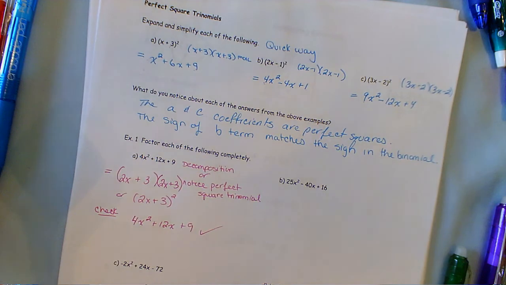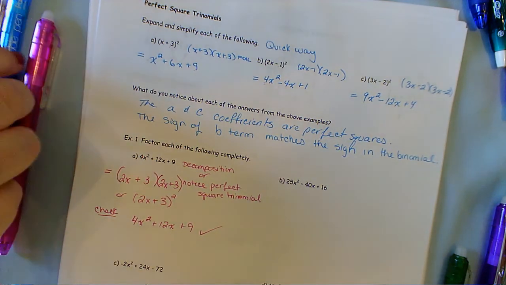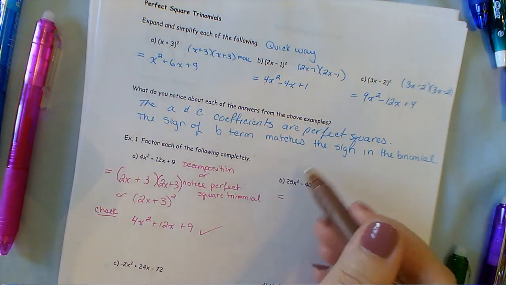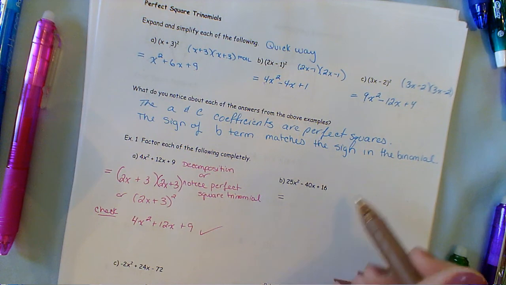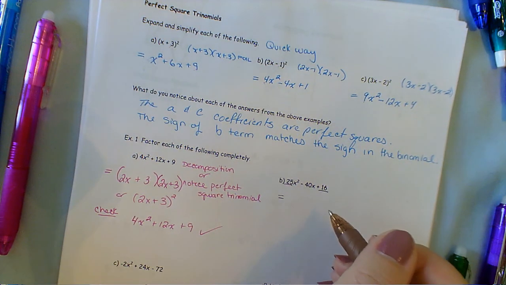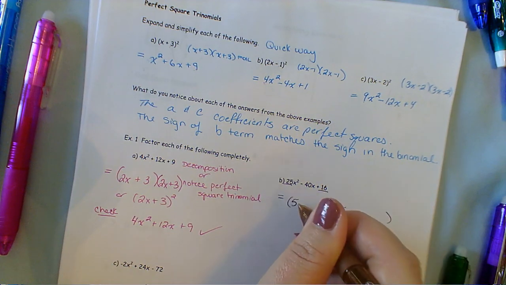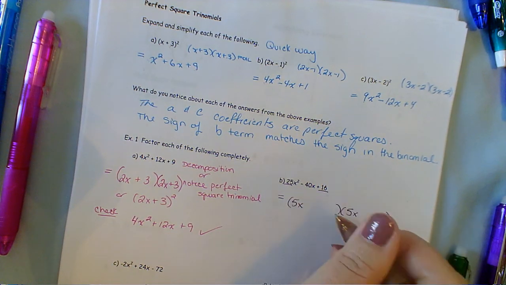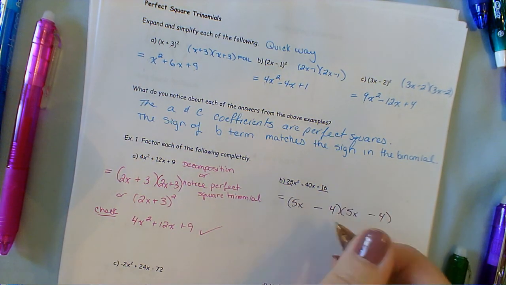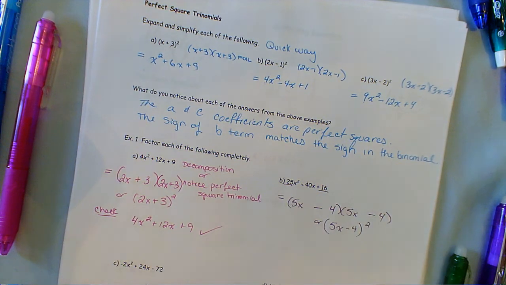Okay, so again, the dead giveaway: perfect square, perfect square, and it's a trinomial. So again, we could do decomposition, first times last, and think of all the numbers that multiply out to that, but 25 and 16 are great numbers. So I know that I can probably get 5x, 5x, and a 16 might be a 4 times a 4. This is a minus sign, so minus minus, which would be 5x minus 4, just with a square on it.